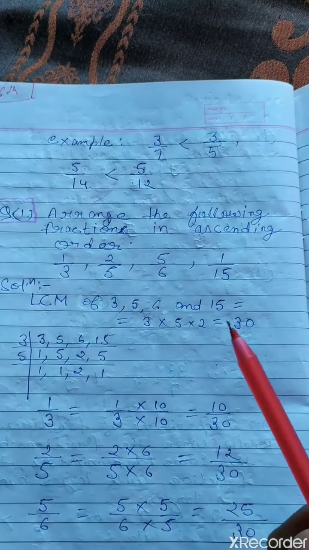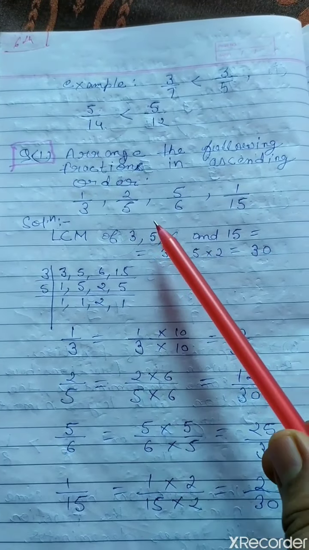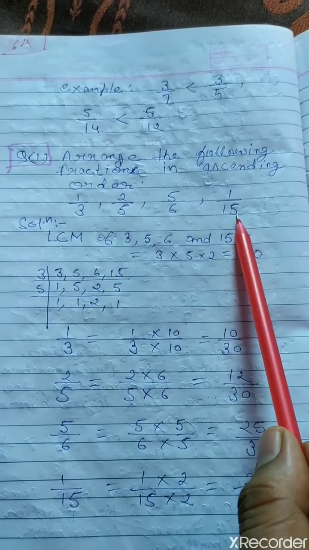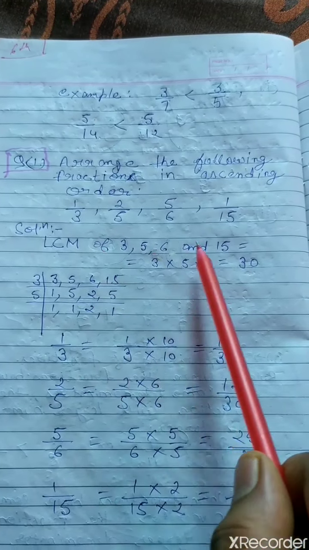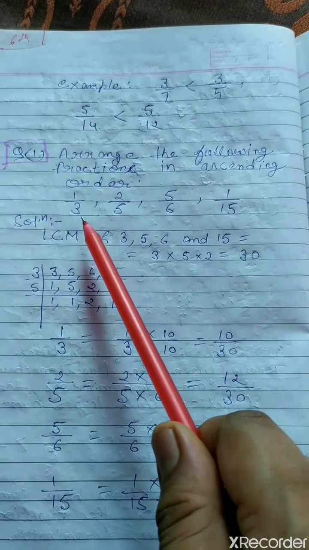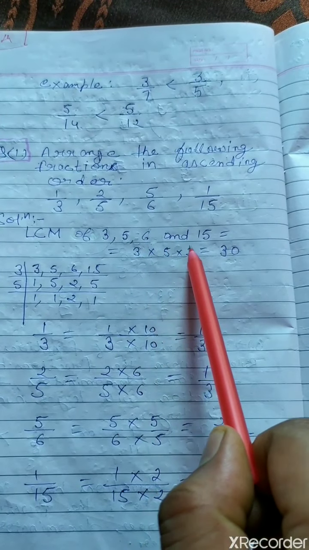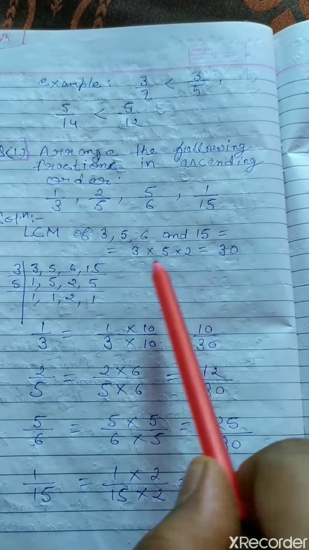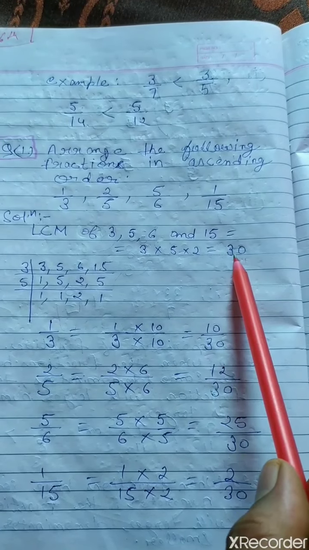Now how to arrange the fractions in ascending order or descending order? This question: arrange these fractions in ascending order. So the solution, you can see, first you have to convert into like fractions. You will find the LCM of all the denominators first. LCM of 3, 5, 6 and 15 is coming 30 here.